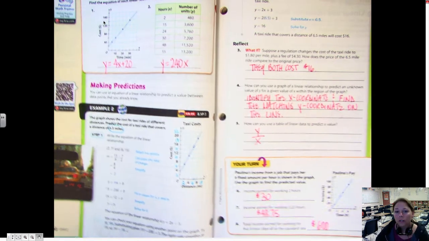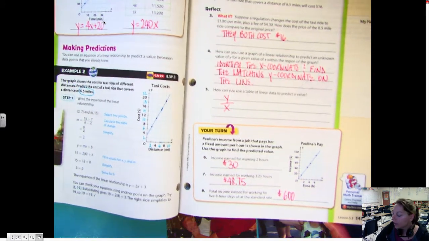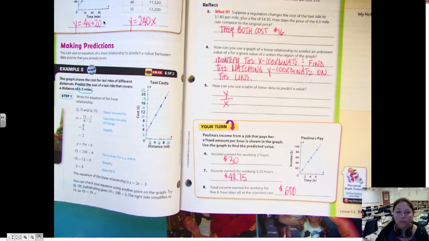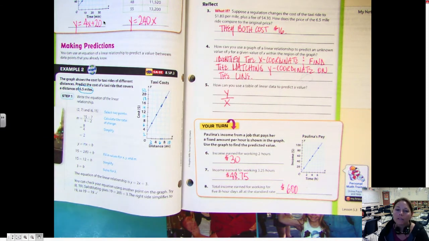All right, so it's your turn now. I want you to try number 6, 7, and 8. And as you can see, the answers are already available to you. But go ahead and pause the video and see what you come up with. And when you come back, I will show you the answers that I got, and I will explain how I got them.